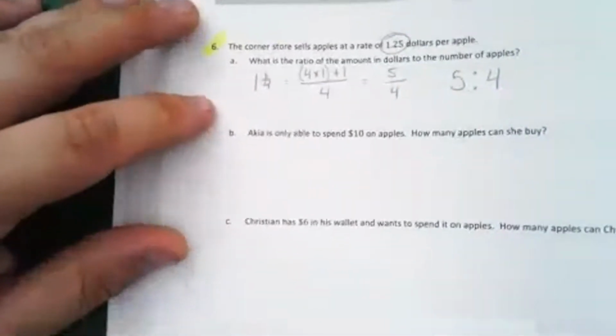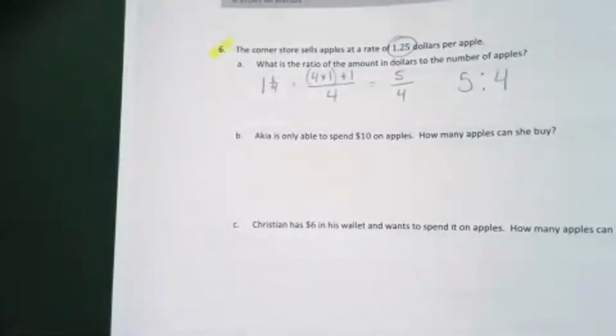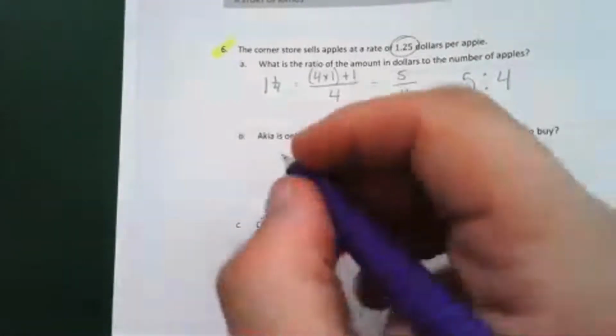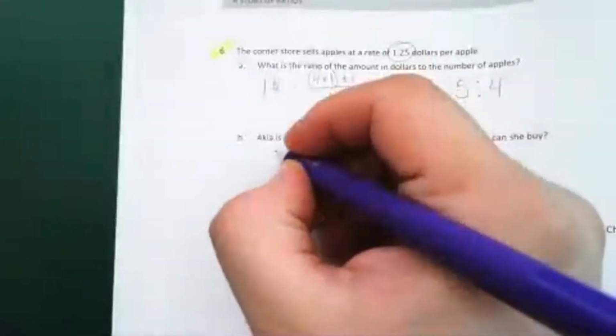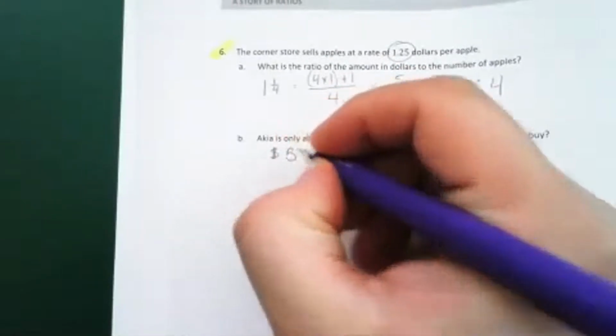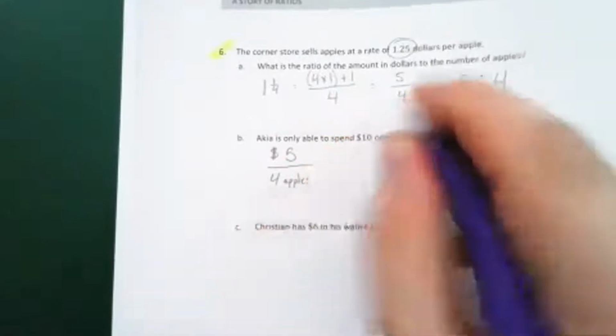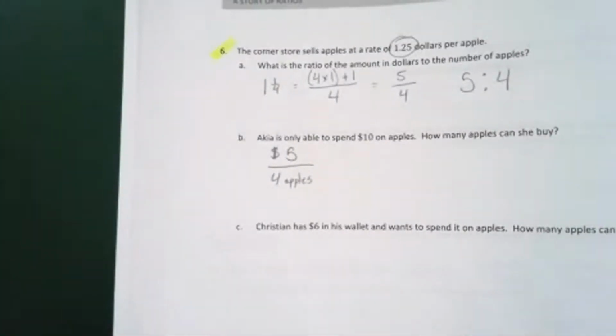Okay. Now, we look at B, Akia. Akia is only able to spend $10 on apples. How many apples can she buy? Well, we know that she can spend $5 on 4 apples. That's what our ratio is telling us. We get $5 for 4 apples.